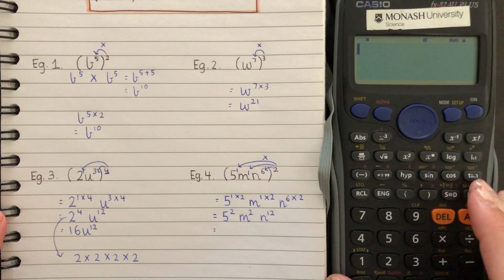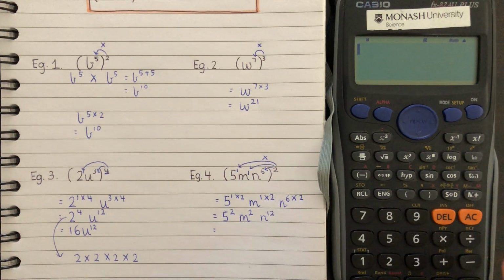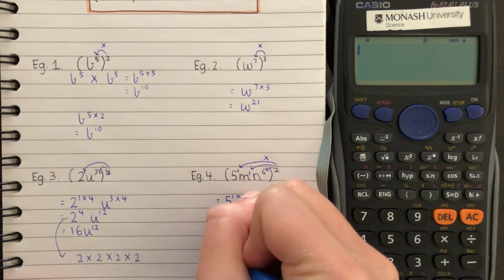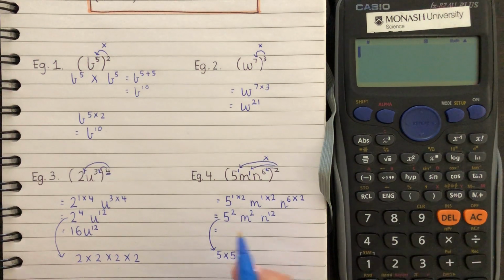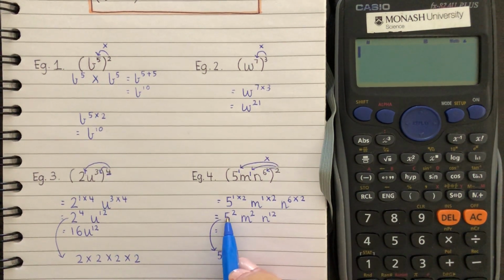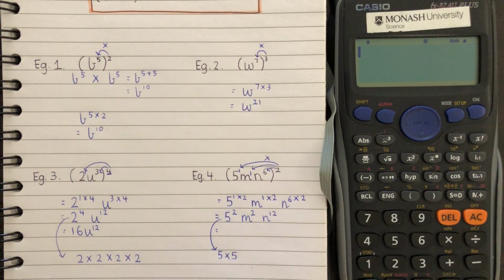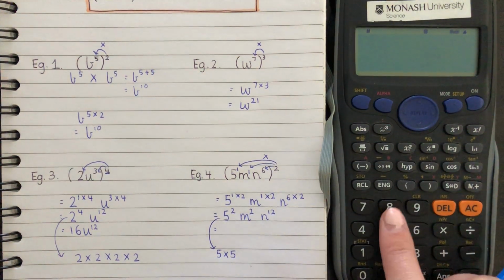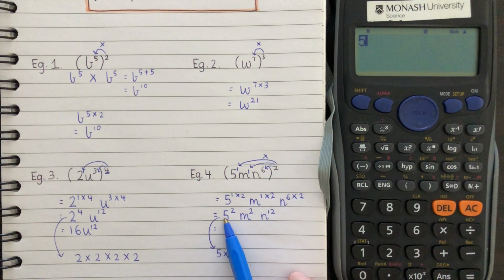So you could use your knowledge of squared numbers and know that 5 squared is the same as 5 times 5, because it's this number times by itself 2 times. Or you can use your calculator. So let's practice doing that again. We put 5 as our big number or our base number.